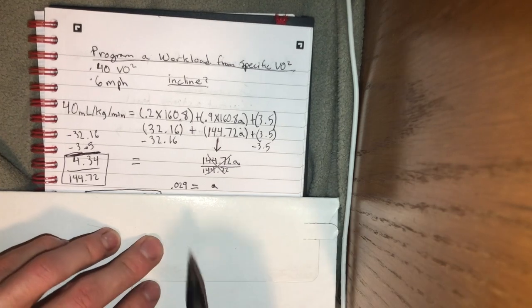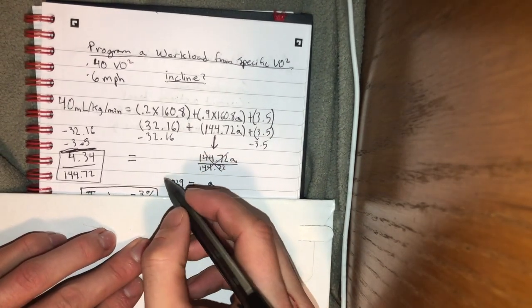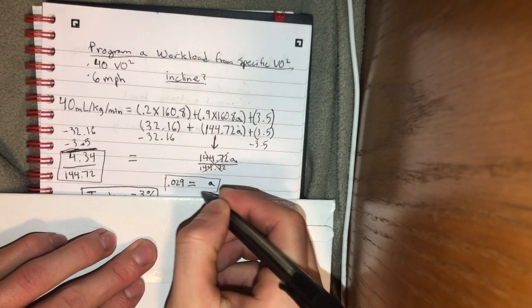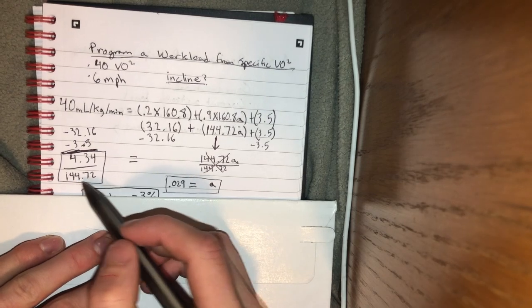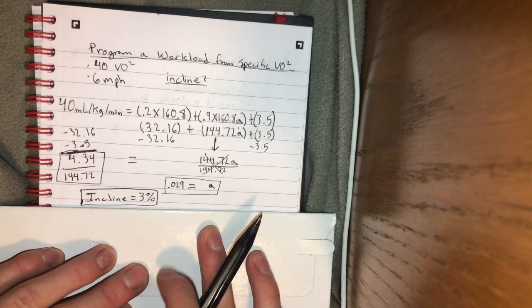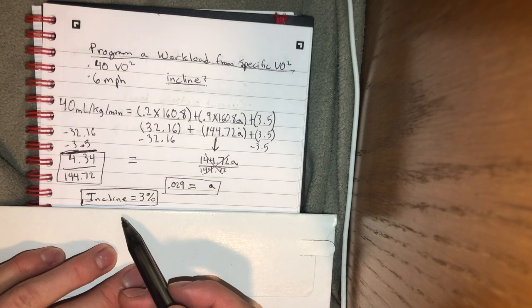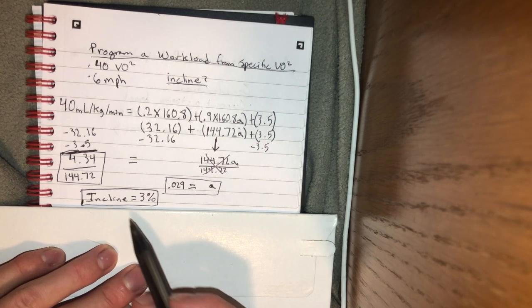And then once you do that, it'll basically give us 0.029 equals A. I simply rounded that up just to have an incline of 0.03 or 3%.